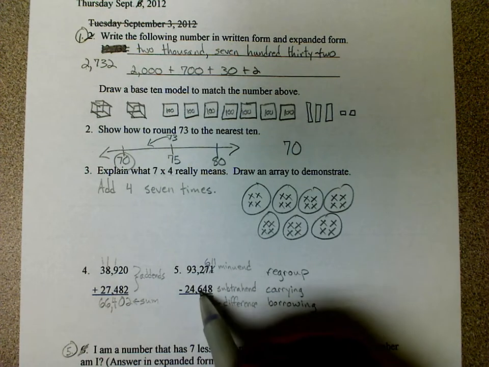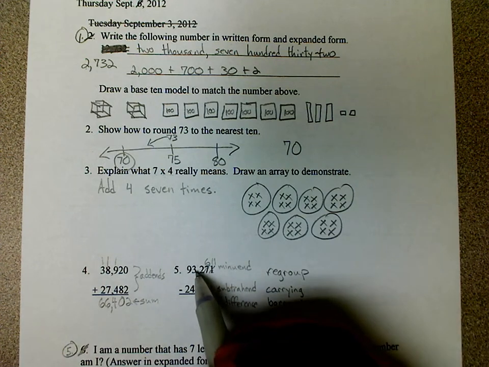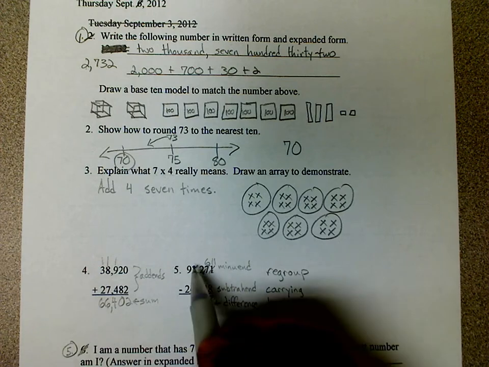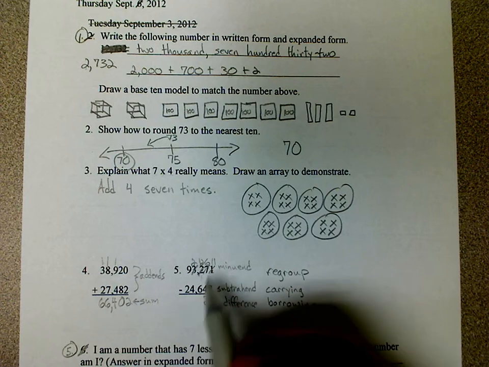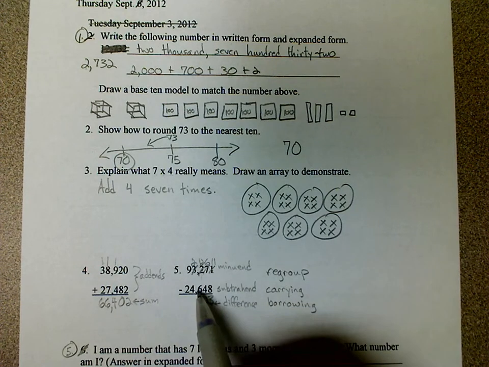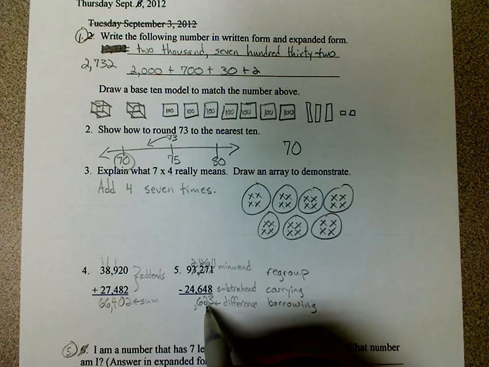Now you can't take 600s from 200s, so you use the same process. You're going to borrow, this time from the thousands place. We have 3 thousands, and if we borrow 1, we'll have 2 thousands left. One of these is 10 of those, plus the 2 we already have would be 12. 12 hundreds because we're in the hundreds place. And of course 1200 minus 600 is 600. We'll put our comma to separate our thousands period from our ones period.